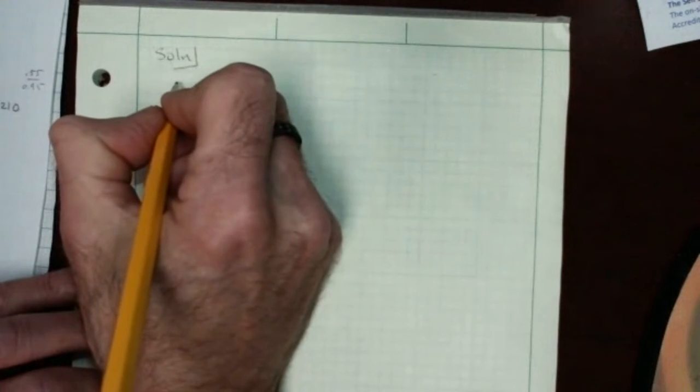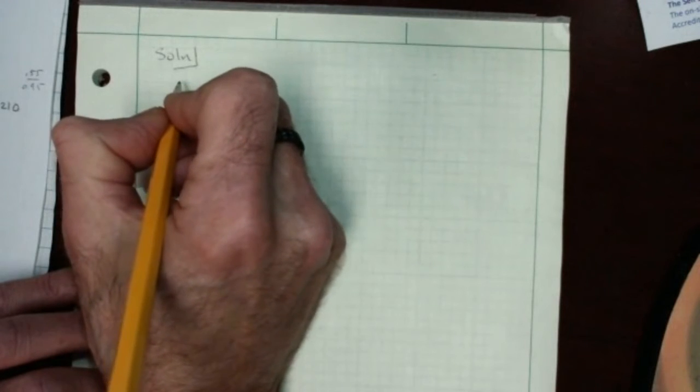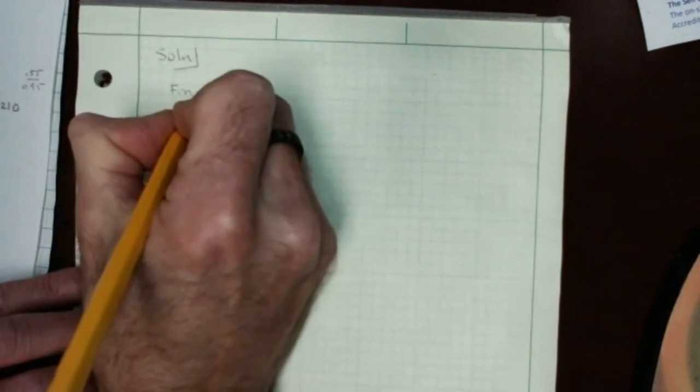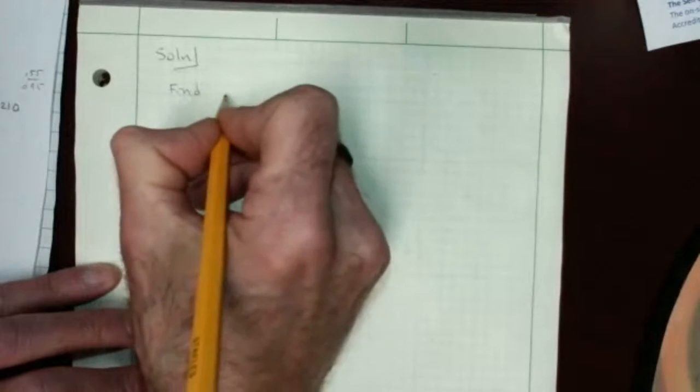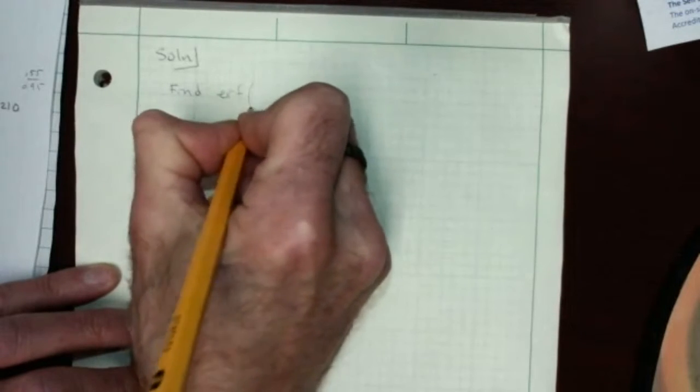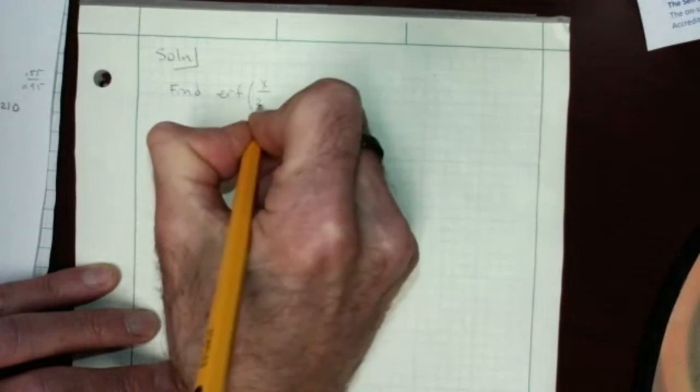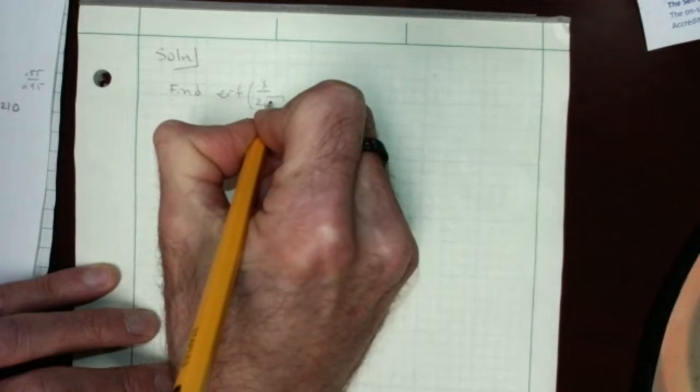The first thing I want to do is find the value of the error function with the given composition. So I'm going to be looking for erf of x over 2 root Dt.